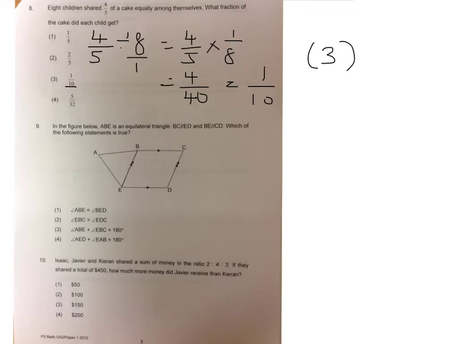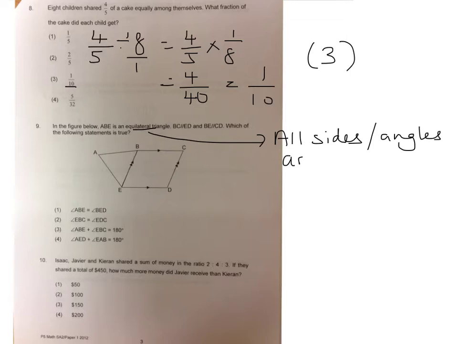Question 9. In the figure below, ABE is an equilateral triangle. When we say it's an equilateral triangle, we mean that all sides and angles are equal.